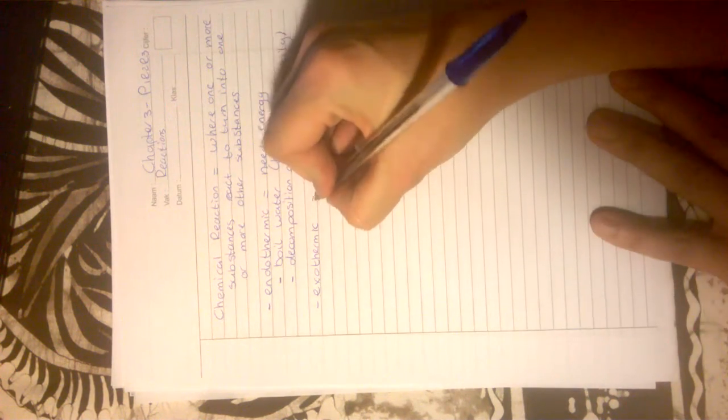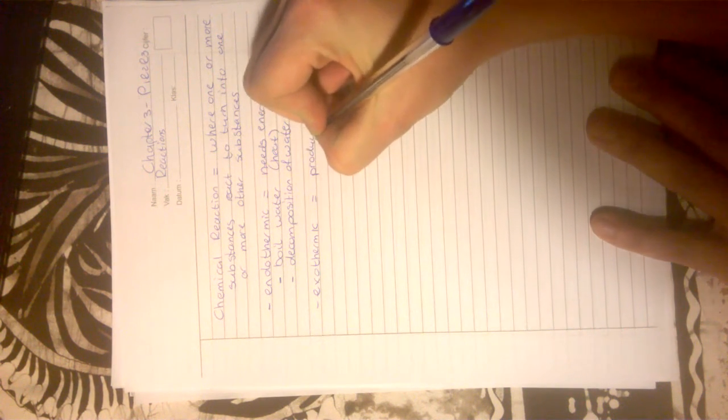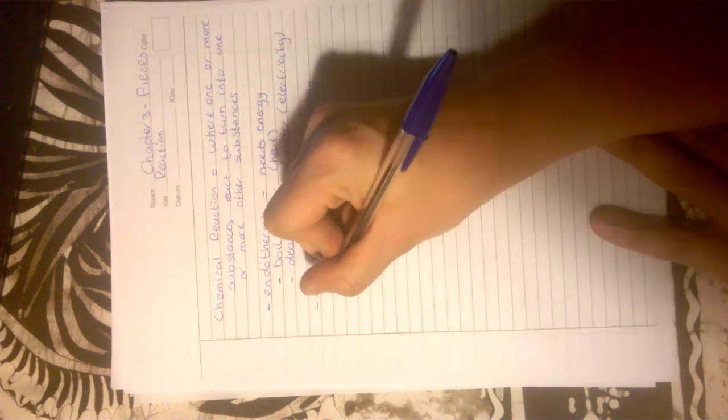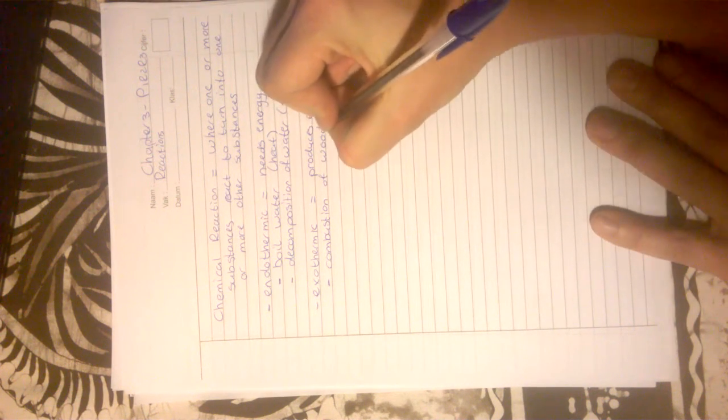An exothermic reaction is a reaction that produces energy. And an exothermic reaction, for example, is the combustion of wood. Basically, all combustion reactions are exothermic because they produce energy.